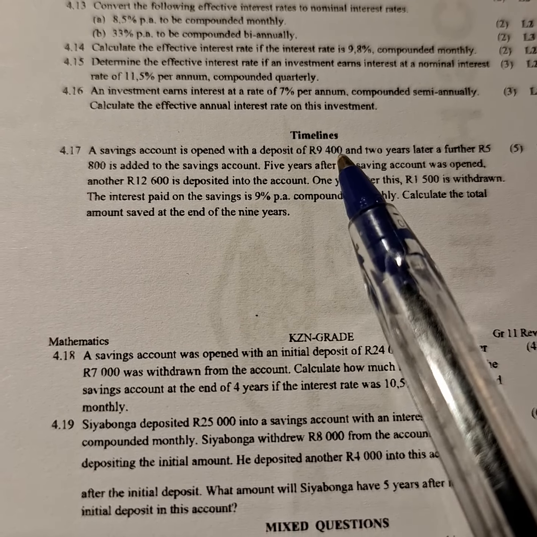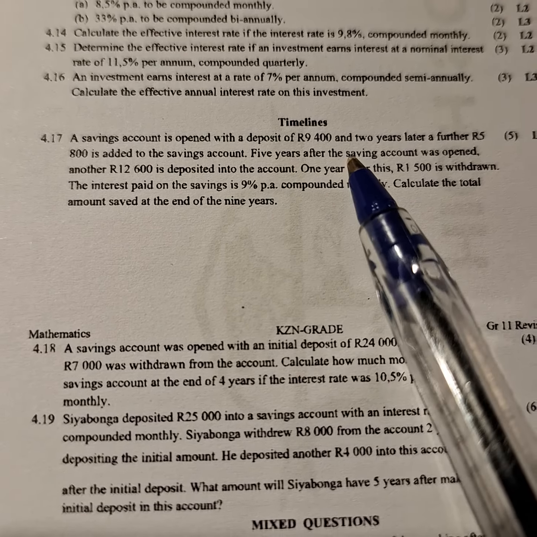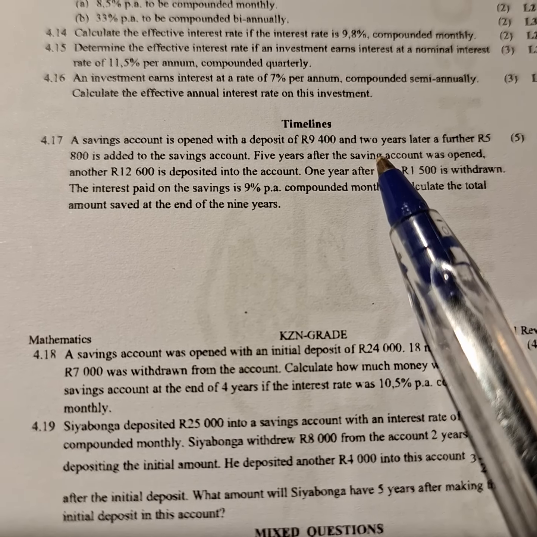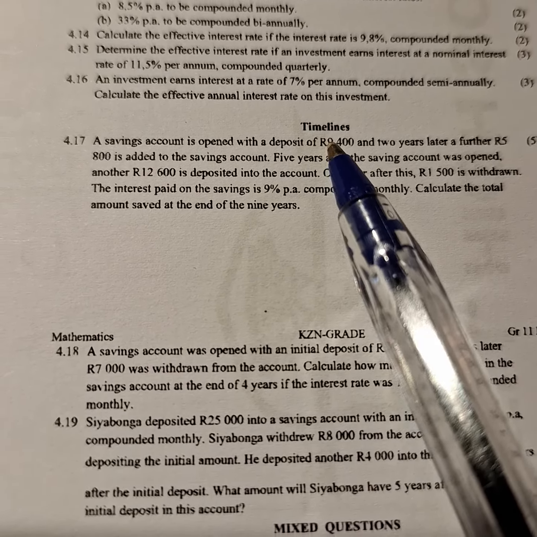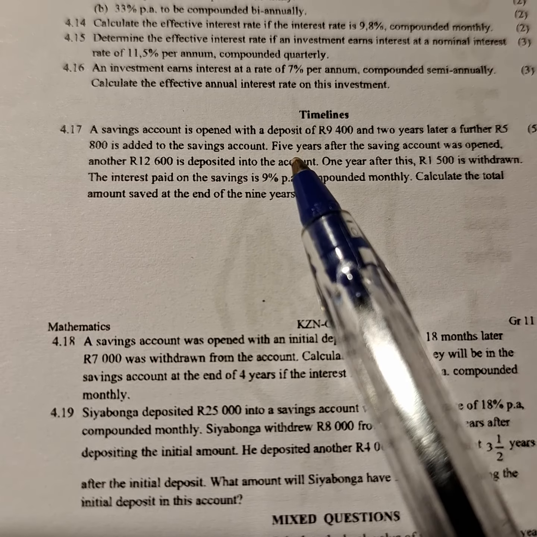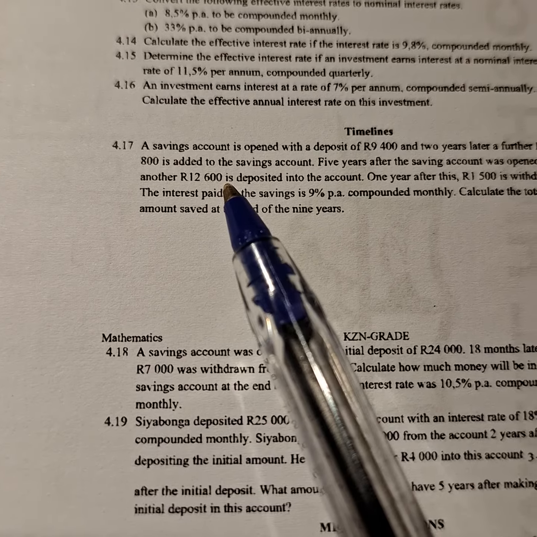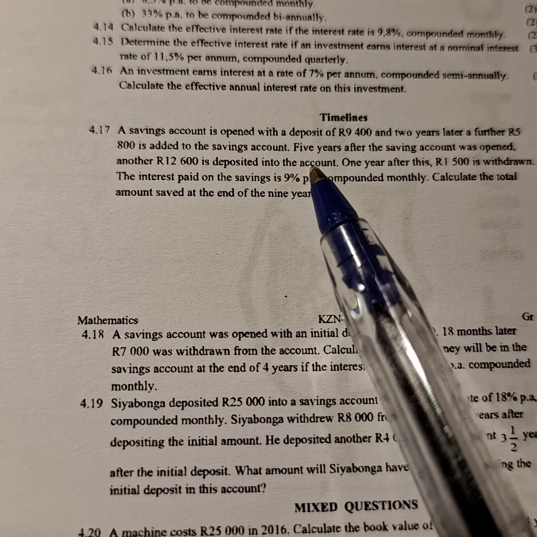5 years after the savings account was opened. So this is from the time that the amount was deposited. It says 5 years after that time. So this is 5 years later from this time, not from this time, but from this time. The savings account was opened. Another 12,600 is deposited into the account.